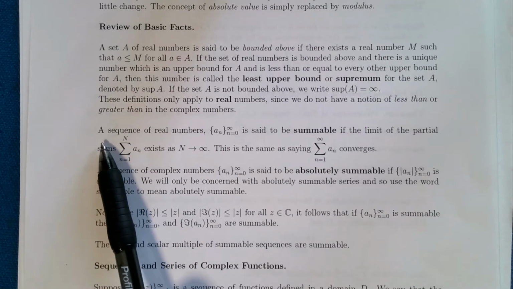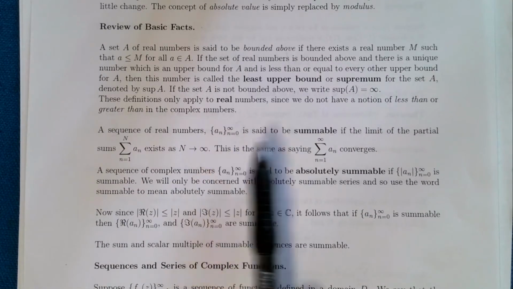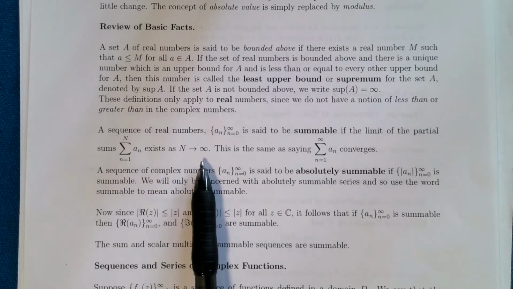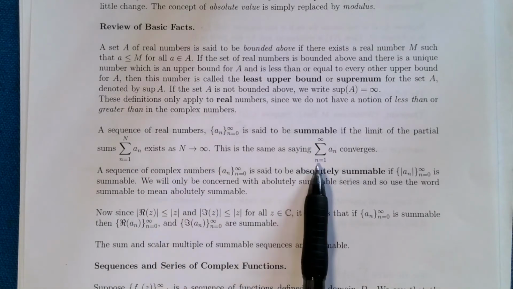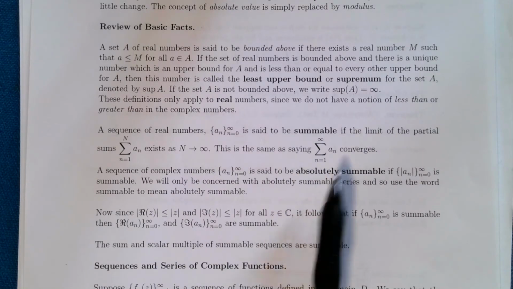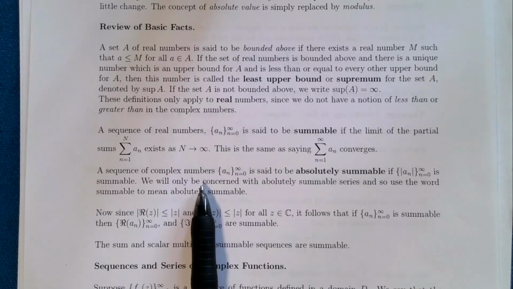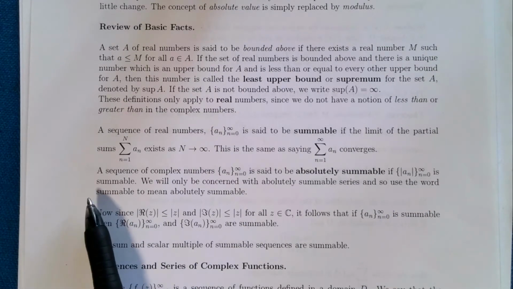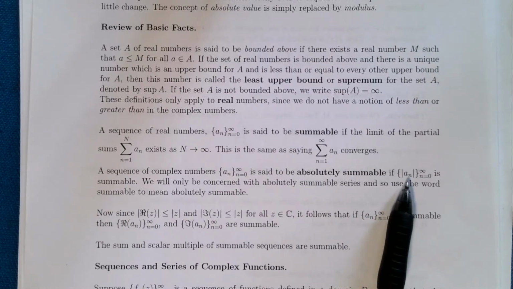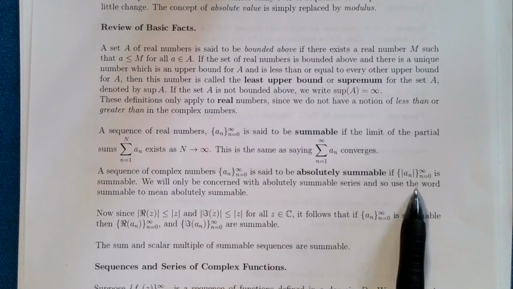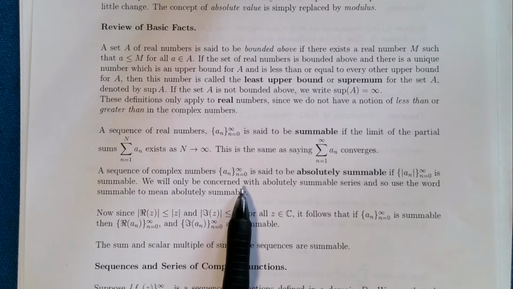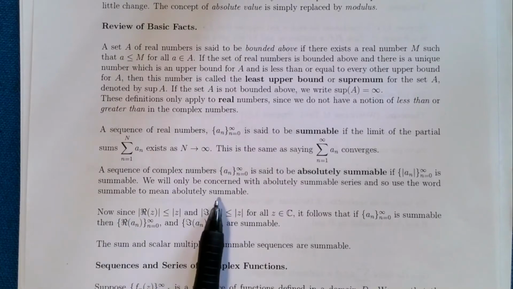So a sequence of real numbers is said to be summable if the limit of the partial sums exists as n goes to infinity, and this is the same as saying this infinite series converges. A sequence of complex numbers is said to be absolutely summable if the absolute value is summable. You can think of this as absolute value or modulus; if you think of these as a complex series, then this will be the modulus of the a_n. We will only be concerned with absolutely summable series, and so just use the word summable to mean absolutely summable.